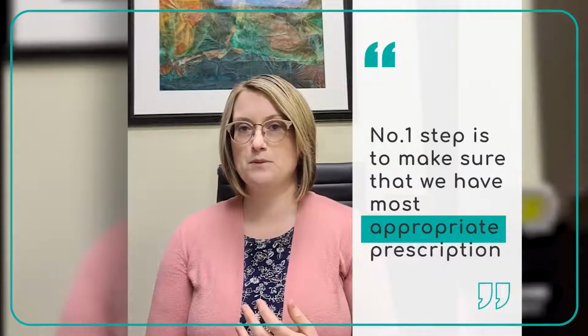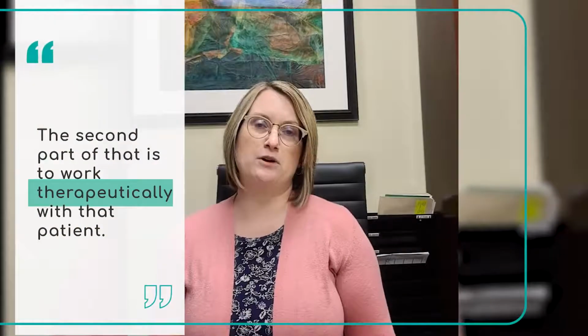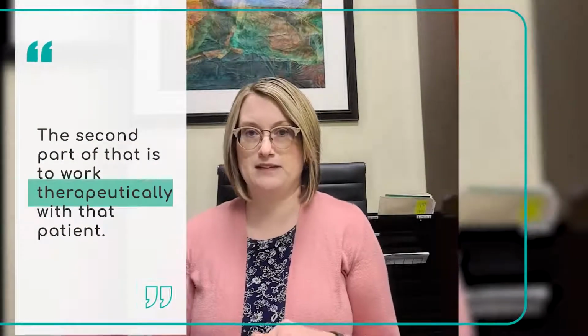So the number one step is to make sure that we have the most appropriate prescription. So the best prescription we can to correct the refractive error and to help with alignment of the eyes. And then the second part of that would be to work therapeutically with that patient to help them achieve the ability to coordinate the eyes together, for the brain to be able to use the eyes together and not suppress or ignore the image that's coming from the other one.